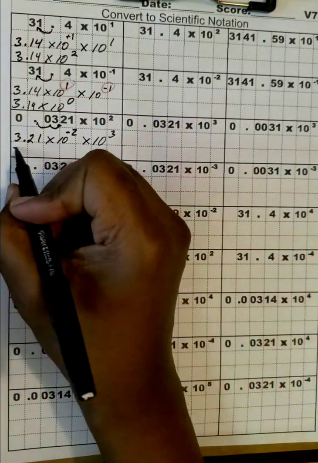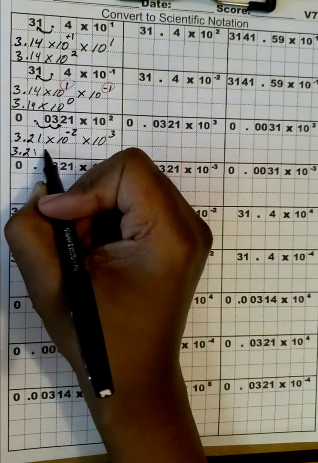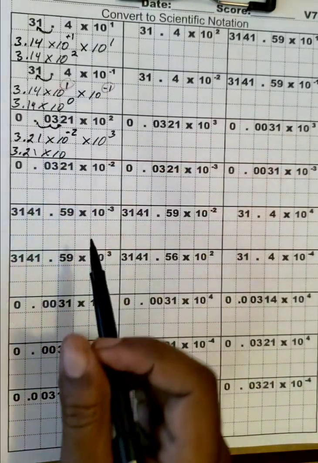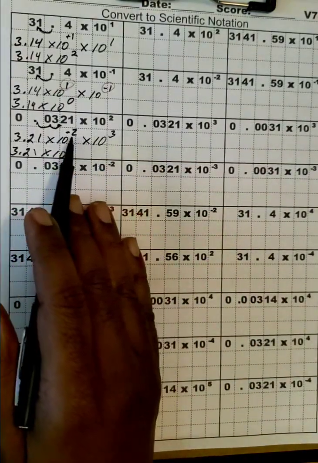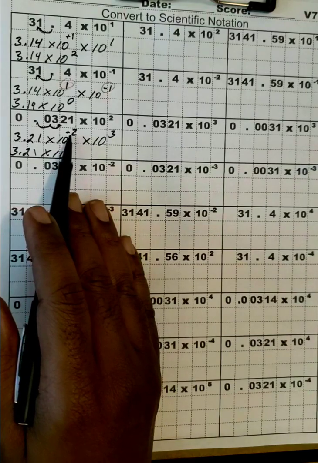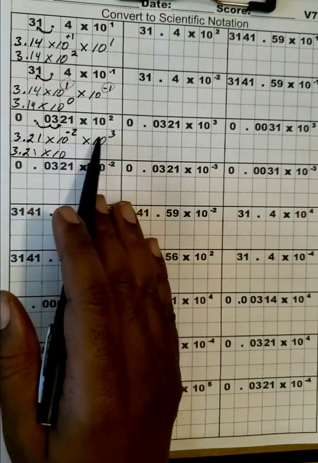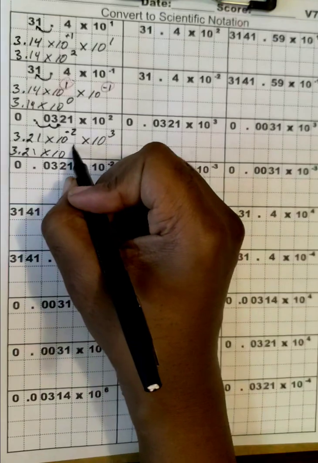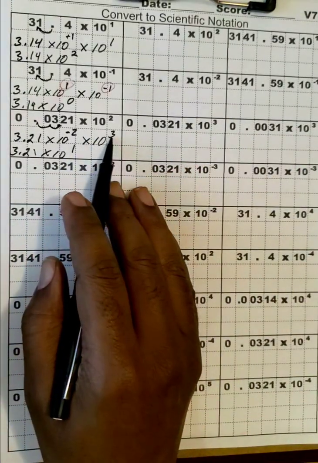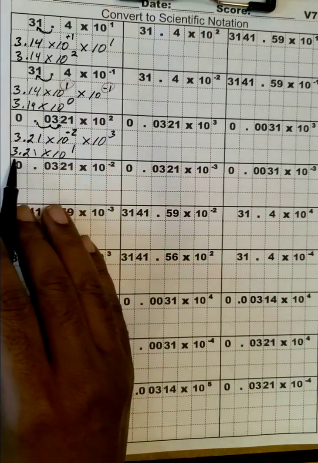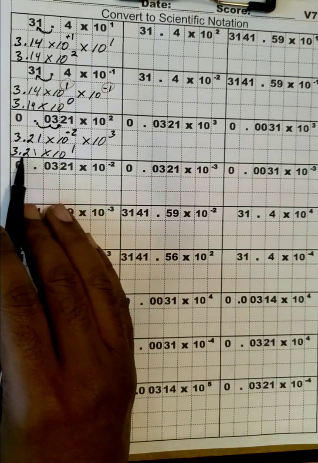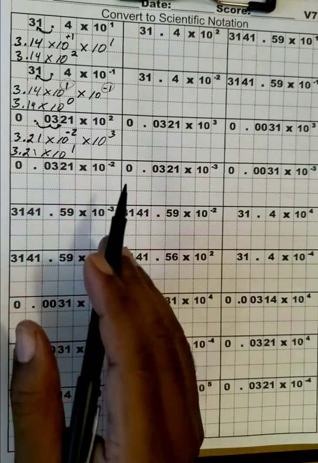Okay, now let's bring down the 3.21 and the times 10. And we're going to combine or collect the exponents here. And a negative and a positive, different signs subtract. So 3 take away 2 is 1. The bigger sign always wins. So since 3 is bigger, it's positive. The 1 is going to be positive, and we're done. We have our decimal behind the 3, and we have our times 10.